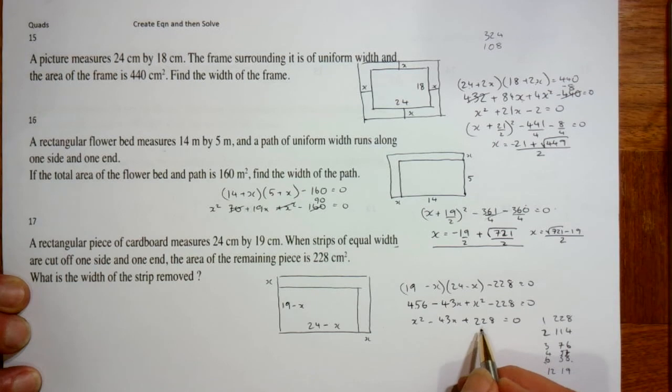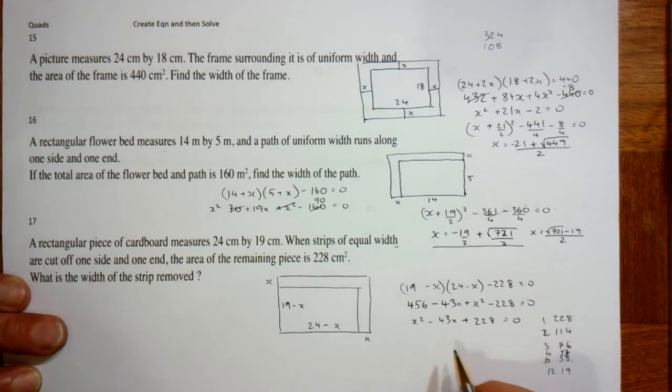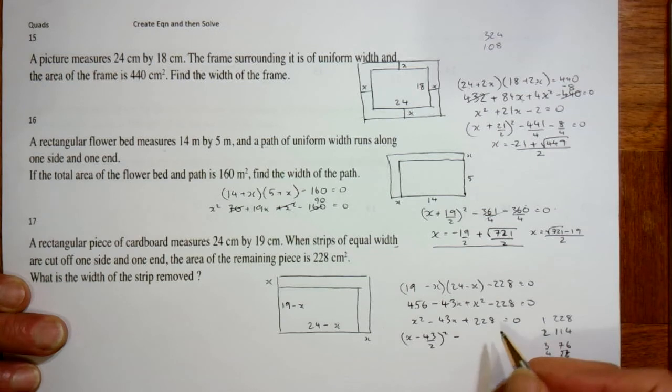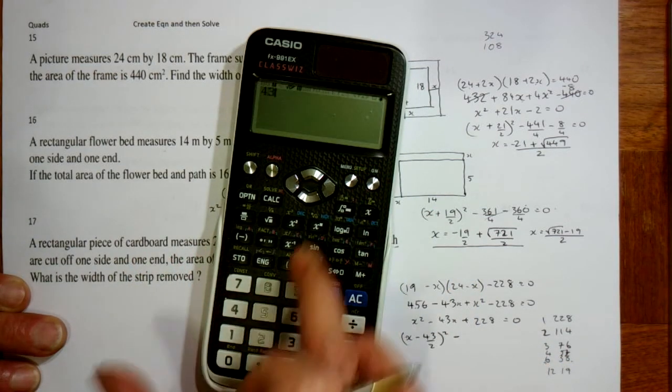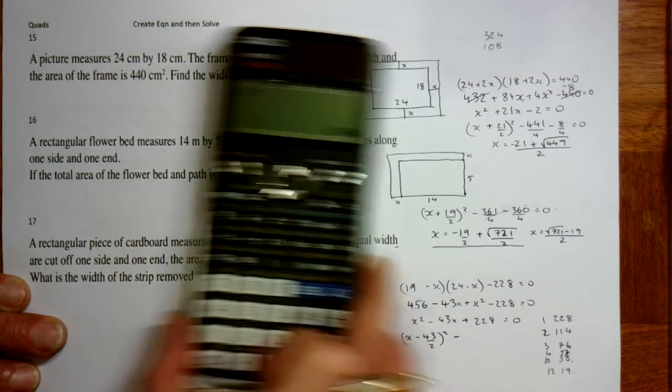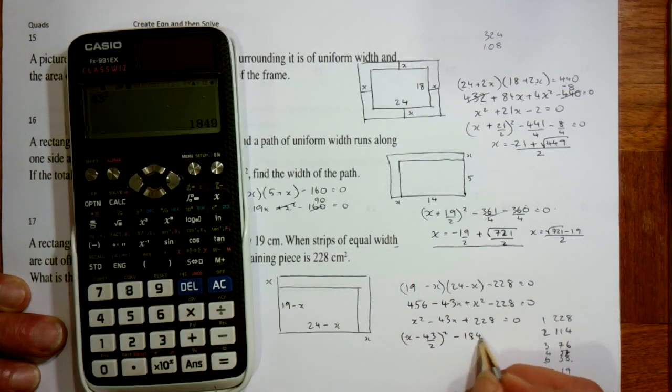So it's a case of completing the square, and that's just nasty. x minus 43 over 2 squared. Square 43, really? 43 squared is 1849. 1849 over 4.